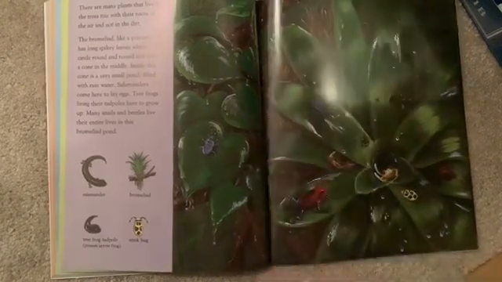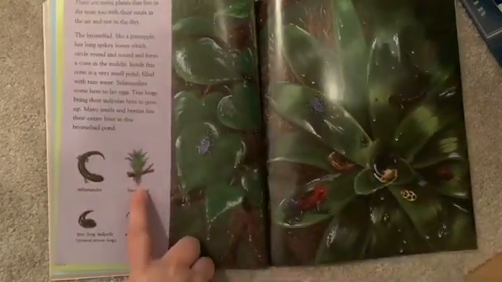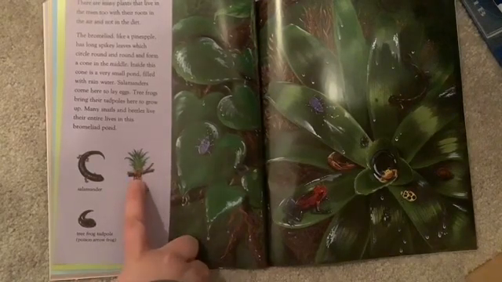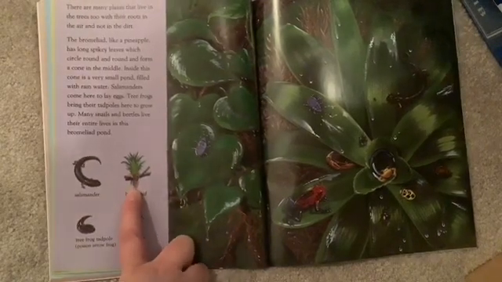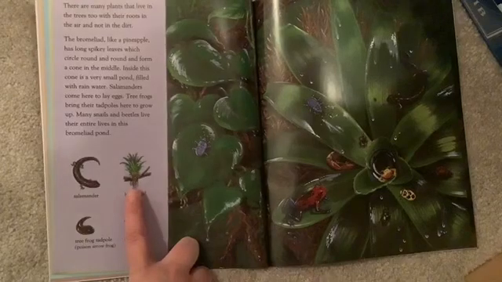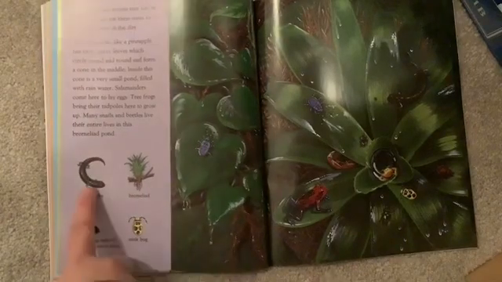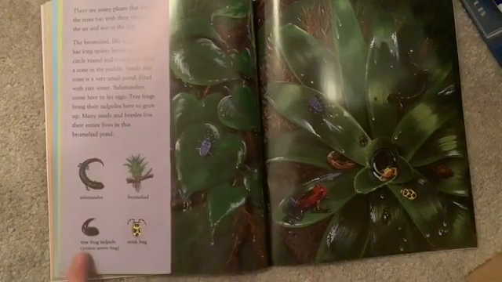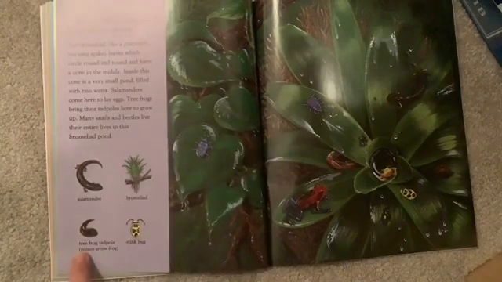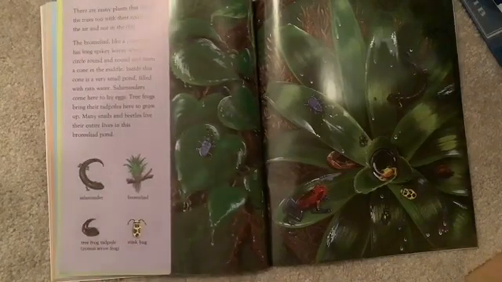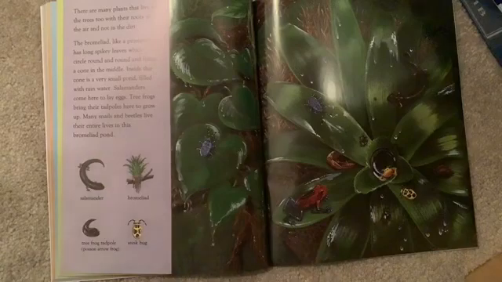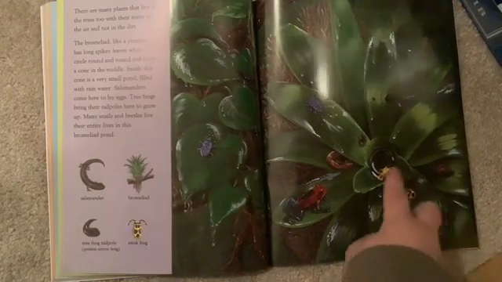So these are bromeliad leaves. And look, the roots actually grow in the air off of branches instead of hunkered down in the ground like we've always learned plants grow. Here's a picture of a salamander, a tree frog tadpole, that's actually a poison arrow frog, and a stink bug. You guys all know stink bugs. You don't like those guys, huh? Look, he's hiding right there.